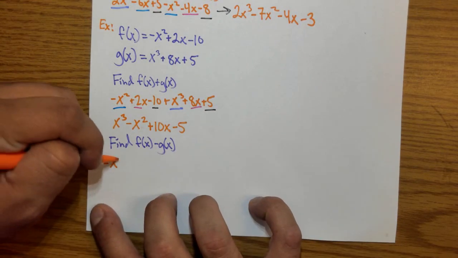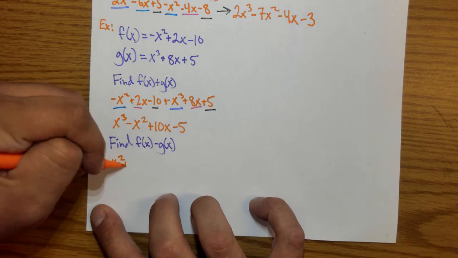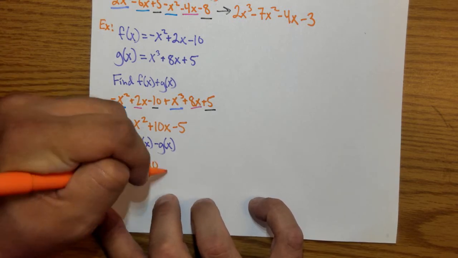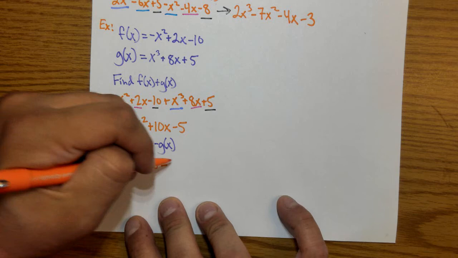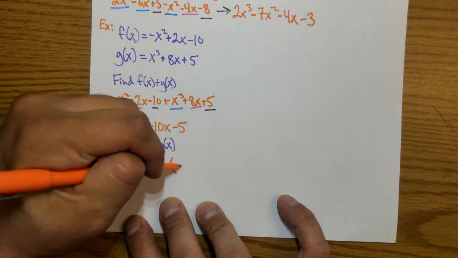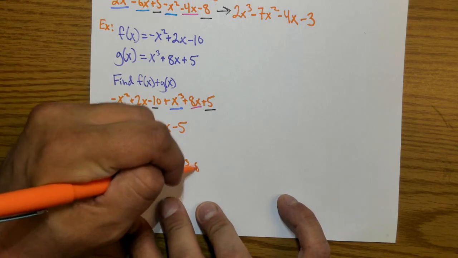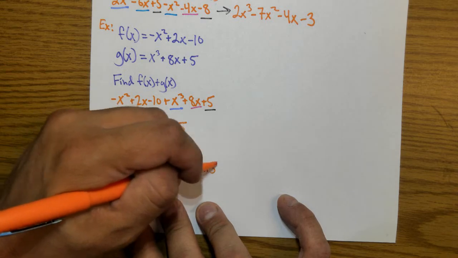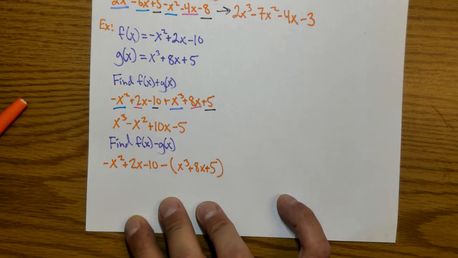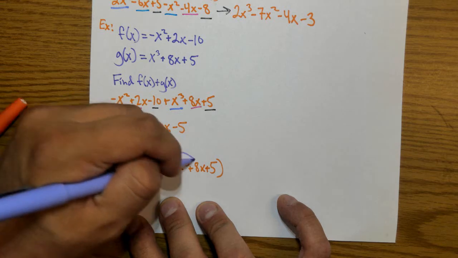I'm going to write it out again. Negative x squared plus 2x minus 10, minus, and this time parentheses. Remember, we need parentheses around the second one. x cubed plus 8x plus 5. And we'll just go ahead and distribute that negative.